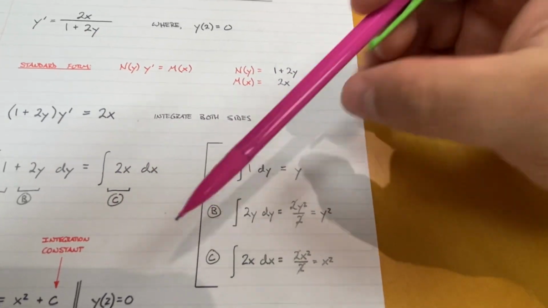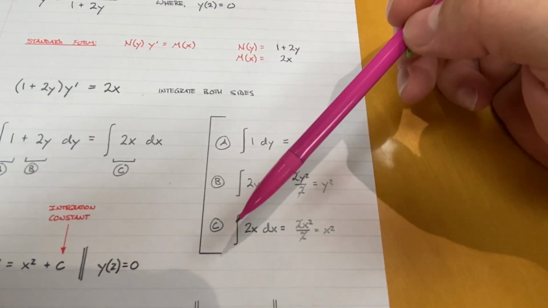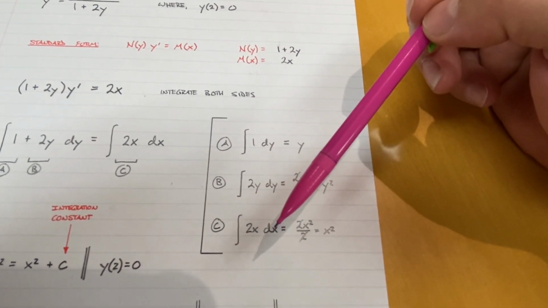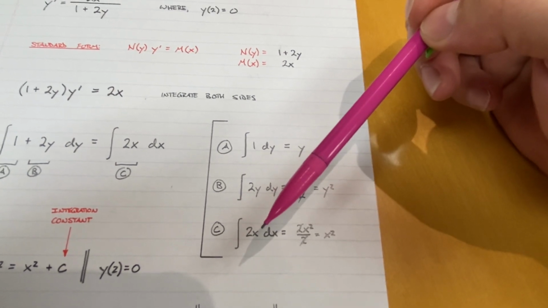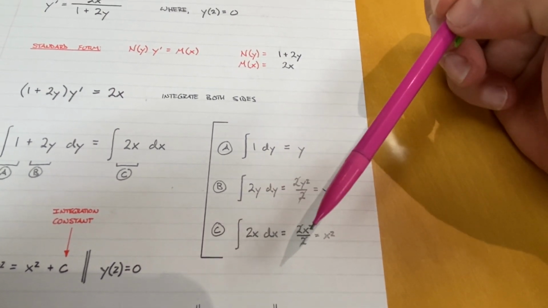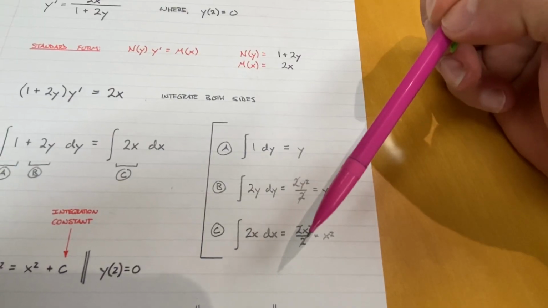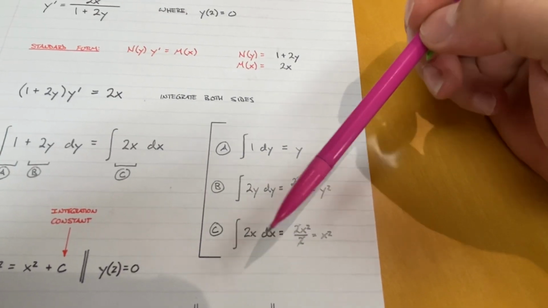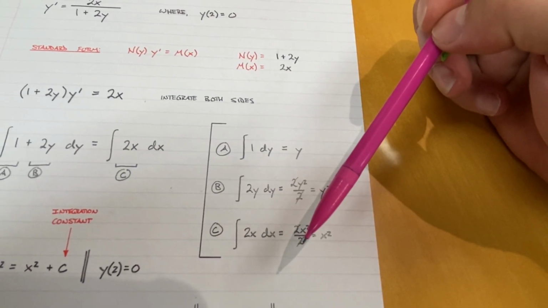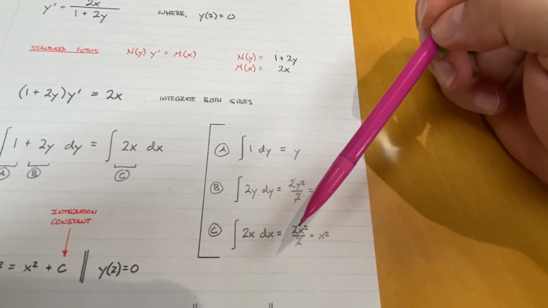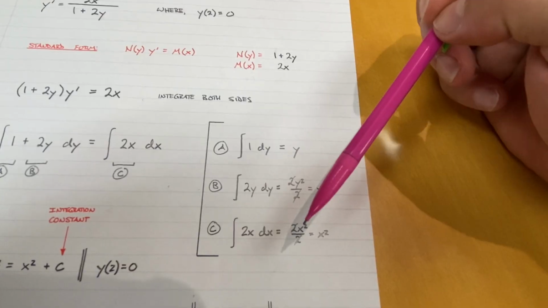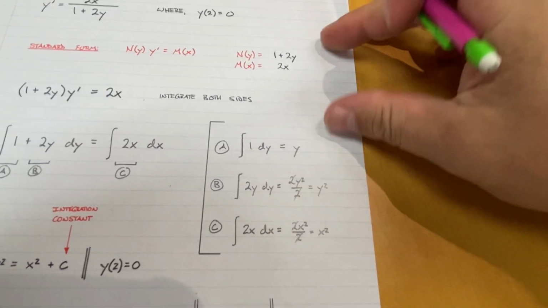Our third component, c, over here, is going to be the integral of 2x dx. Again, we're going to use the power rule. This is 2x to the 1, so this is going to be x to the 1 plus 1, which is x squared, all divided by n plus 1, which was 1 plus 1, or 2. We'll keep our constant over here and cancel our numerator 2 with our denominator 2, leaving us with x squared.